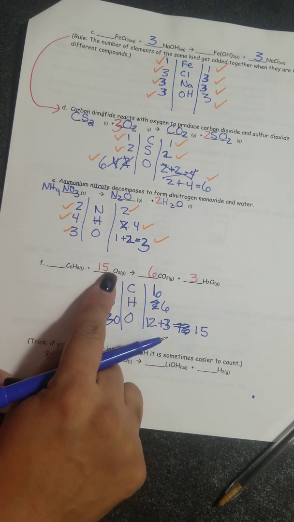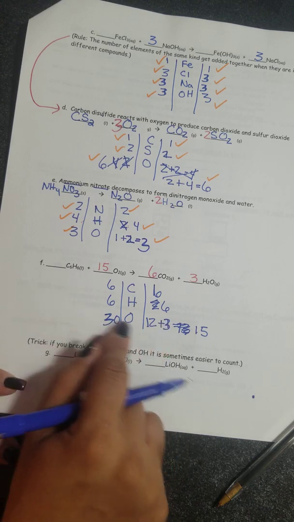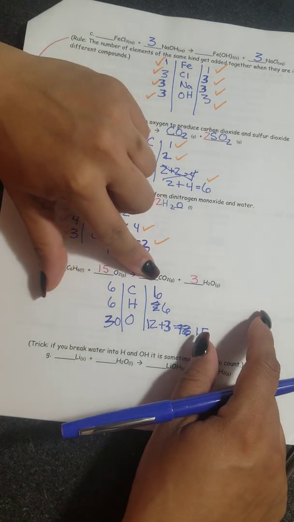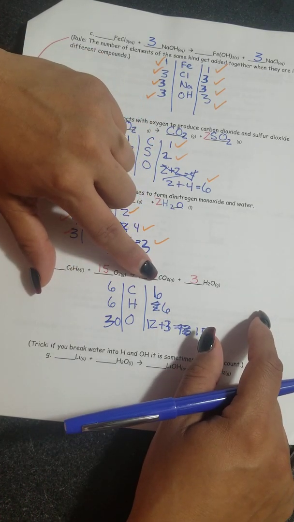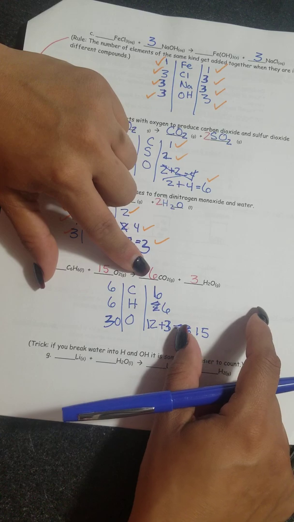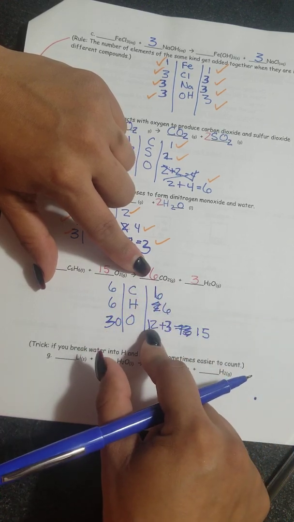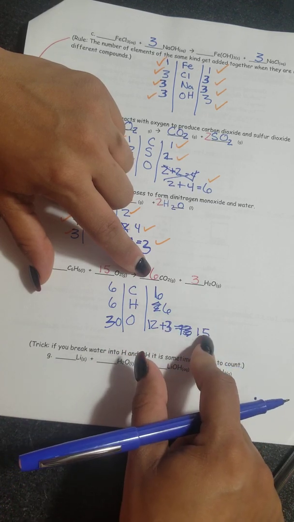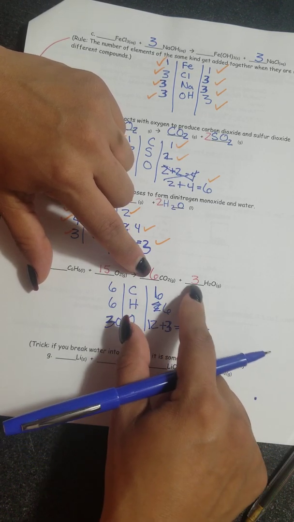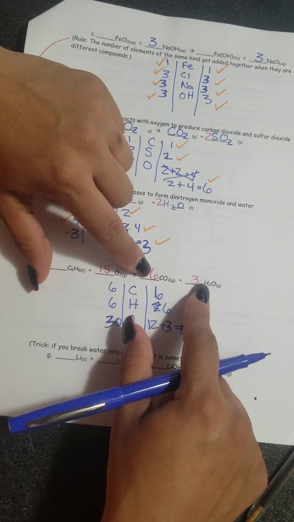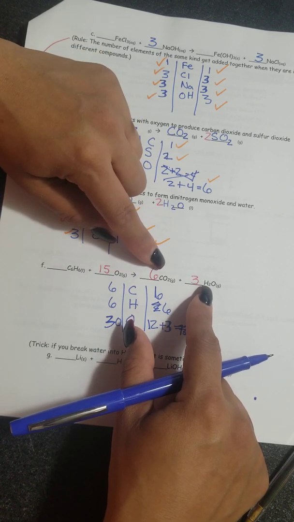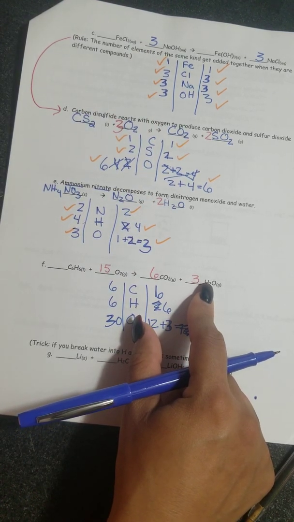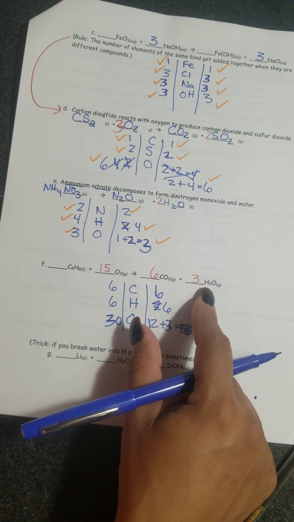Well, if I do that, now on this side I've got 15, but this is 12 over here because 6 times 2 is 12, and 3 times 1 is 3, which equals a total of 15. What if I go back and change a little bit on this side? Let me change this oxygens a little bit.